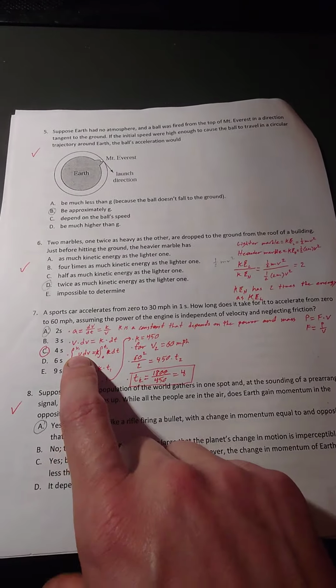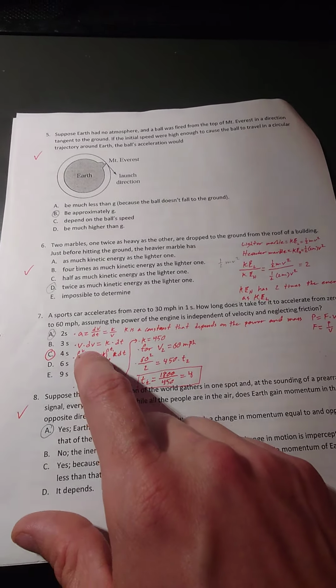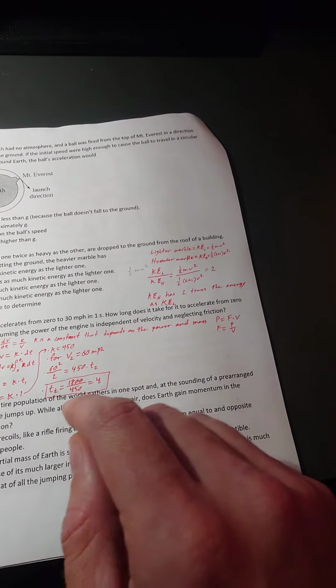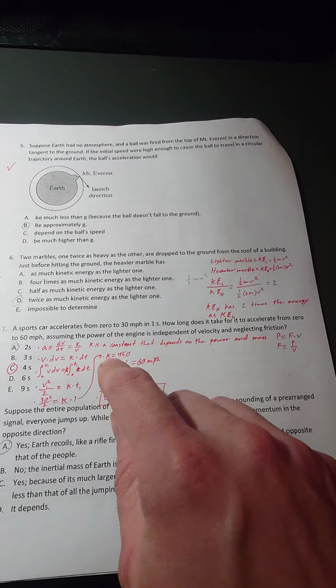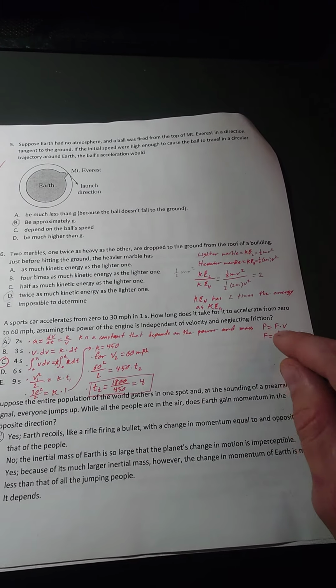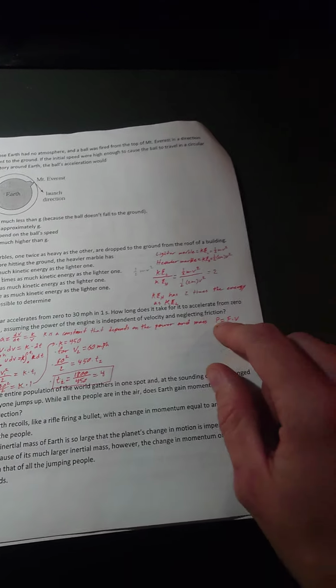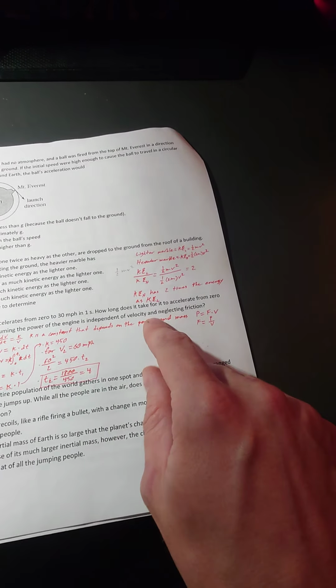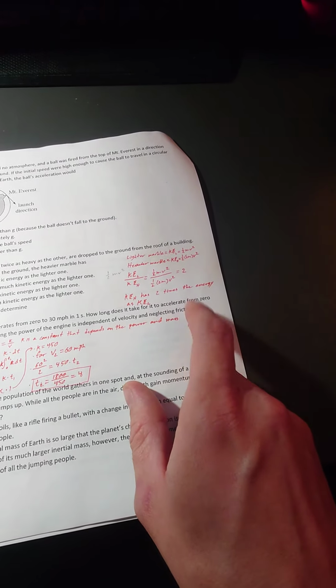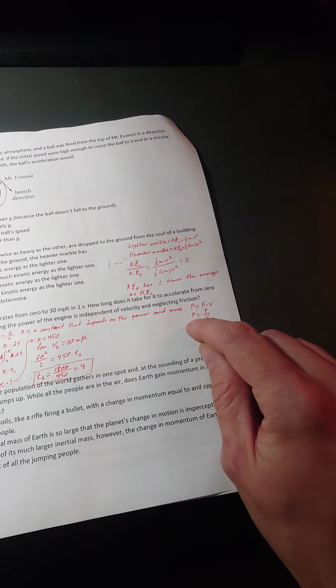For number 7, this one took a little digging to actually figure out. So basically, the way I started it out is that you know that F equals ma. We also know that we have to look at the power, since we have to assume that the power of the engine is independent of the velocity and negligible of friction. So we're basically solving for the force.